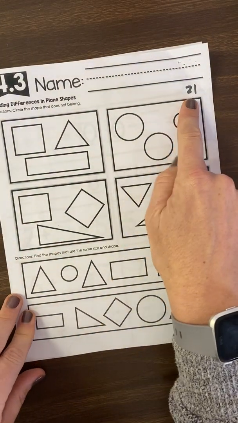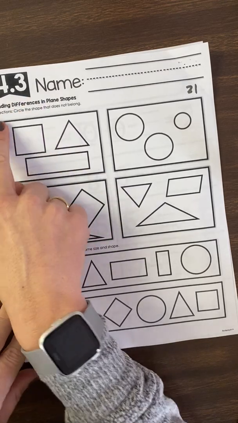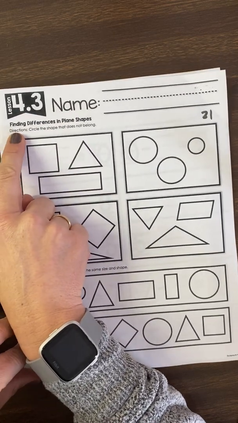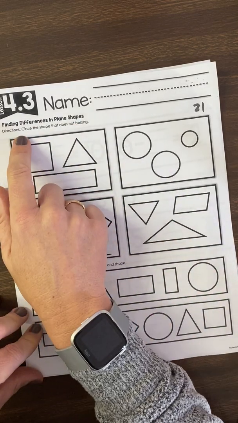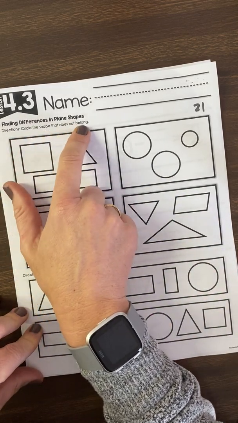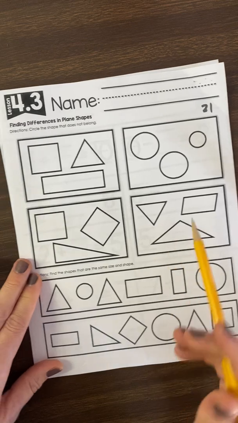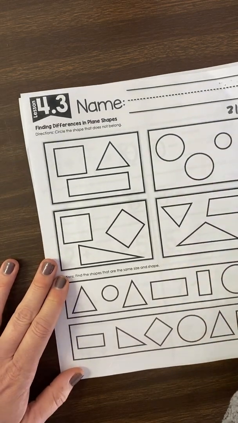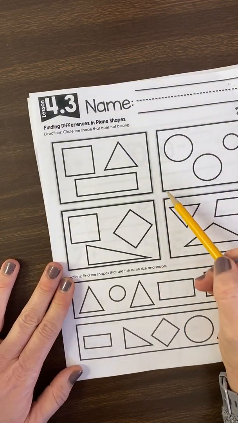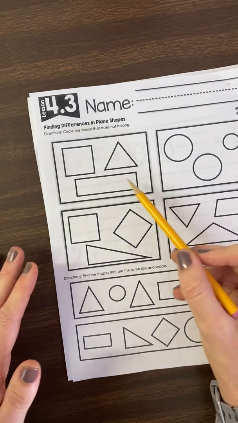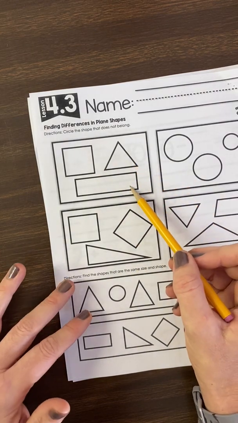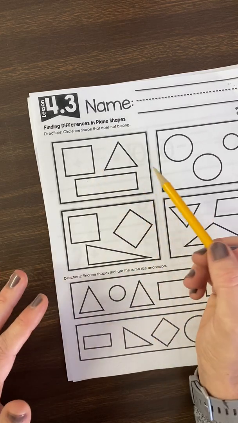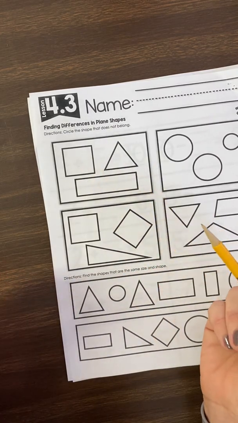Moving on to page 21, 4.3. The directions say, finding differences in plane figures. These are all plane figures. Circle the shape that does not belong. So if you think about that, you might think to yourself, well, Mrs. Francis, it has 4 sides, it has 4 sides, it has 3 sides. Or it's a rectangle, a square, and a triangle.